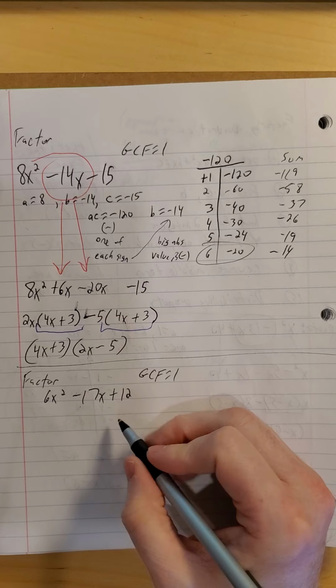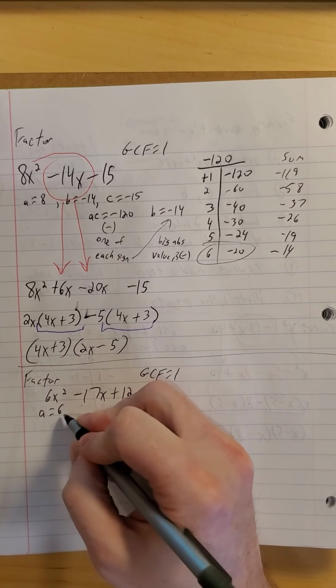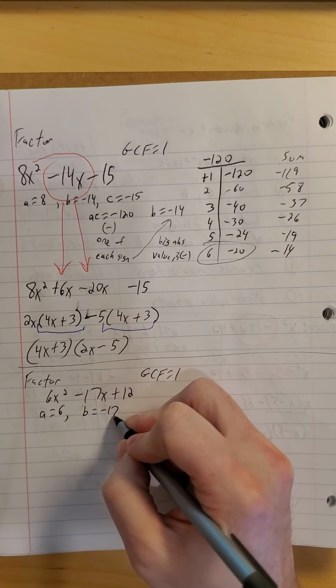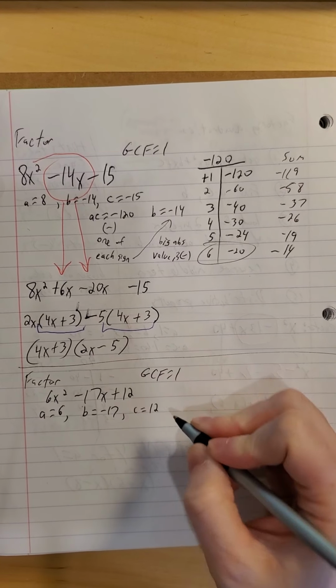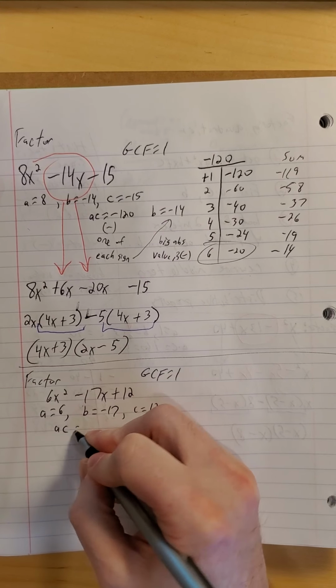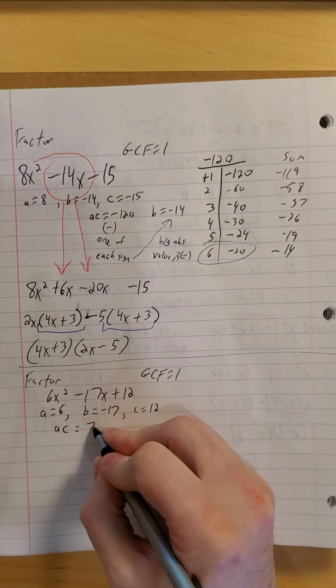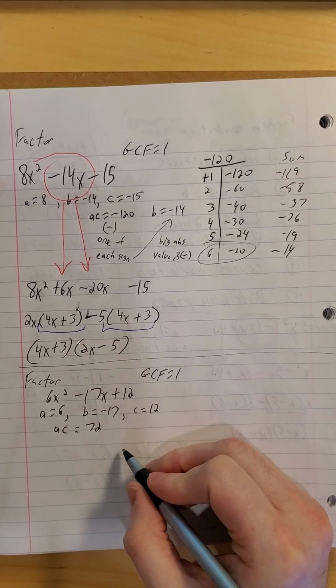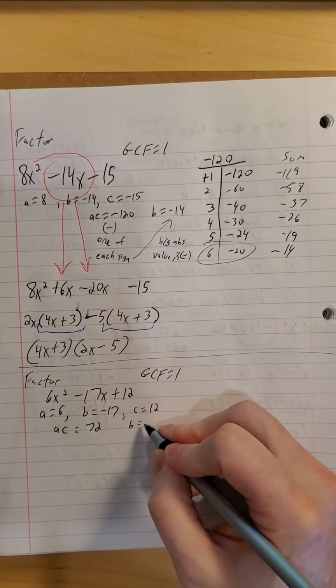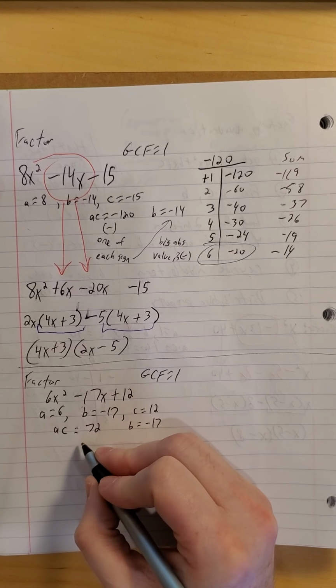We'll see an example for that later. So A is 6, B is negative 17, C is positive 12. So A times C, 6 times 12, positive 72. B is negative 17.